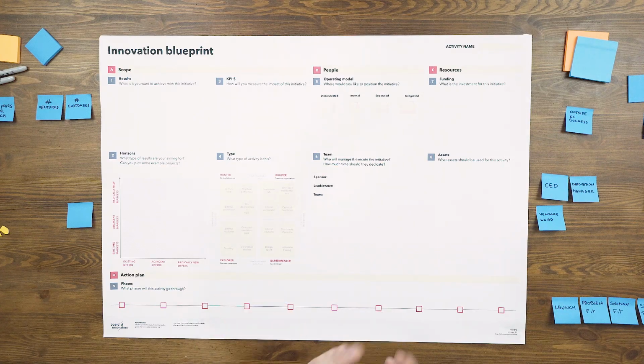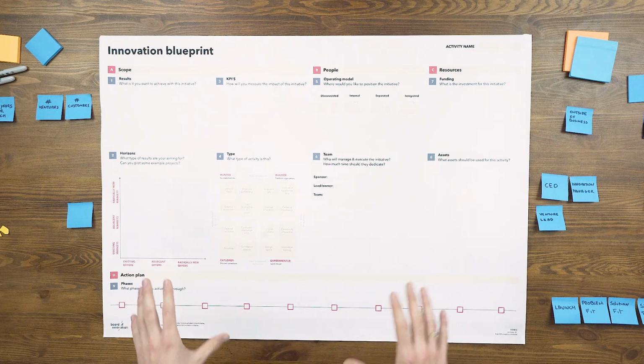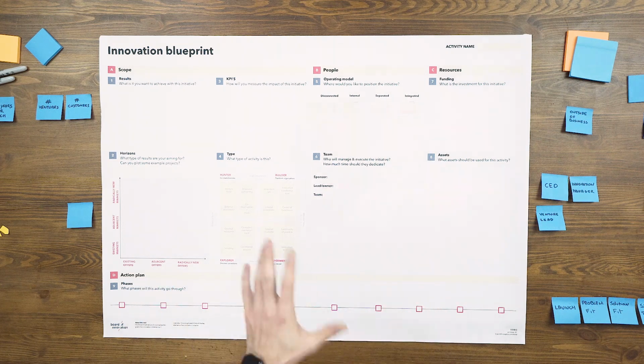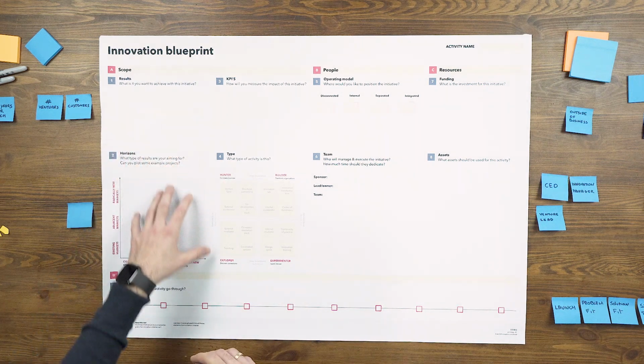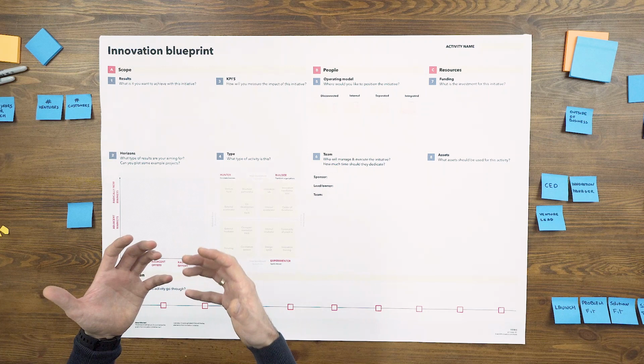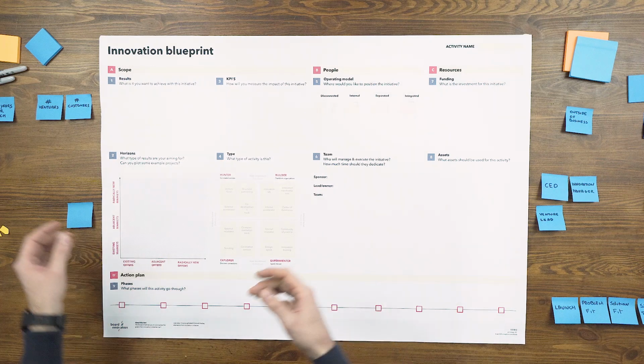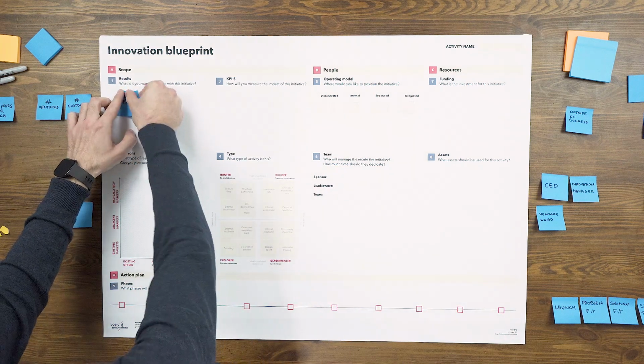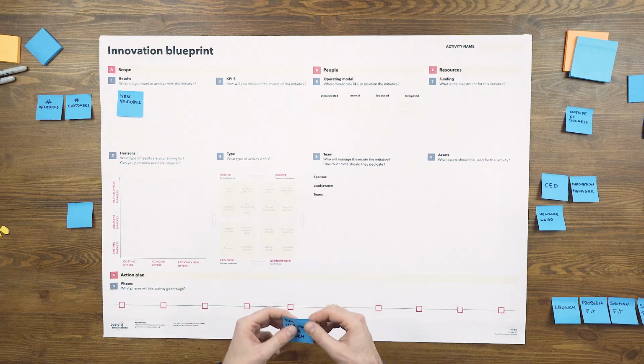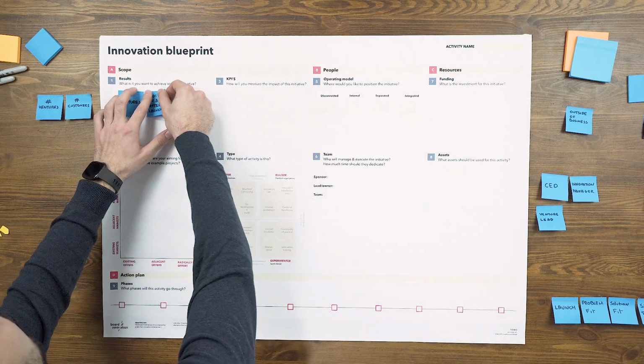I'll dive into the different questions, basically 9 simple questions, in a second, and I'll do that by using a general example of an innovation accelerator. So in order to shape the focus of that accelerator, you need to ask 9 questions. The first question, a part of the scope of the innovation blueprint, is the results. What do you expect as results from the innovation accelerator? In this case, it could be the launch of new ventures or the return on investment on these innovation activities within the next 3 years.